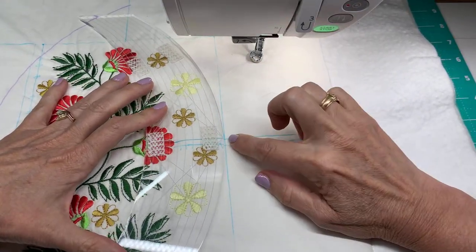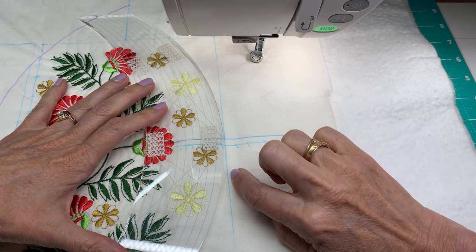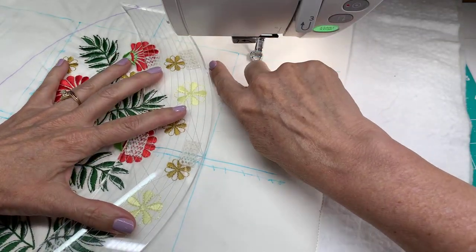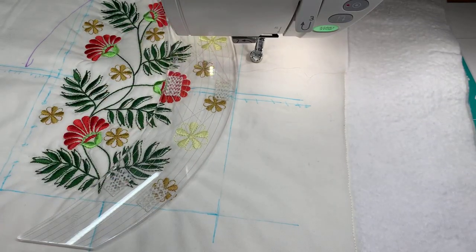And I'll show you. If I lined it up right there at this line, right at the cross mark, it'll sew a 1/4 inch away. And if you look on this side, it's not going to cut into any of the design elements on this side. So ideally, that would be great. I would love to place it right there. Super easy to line everything up.